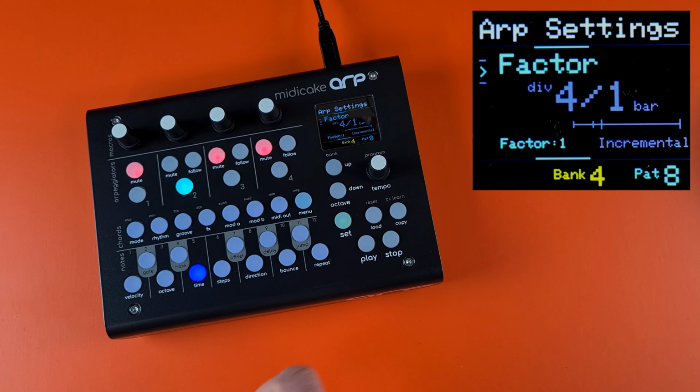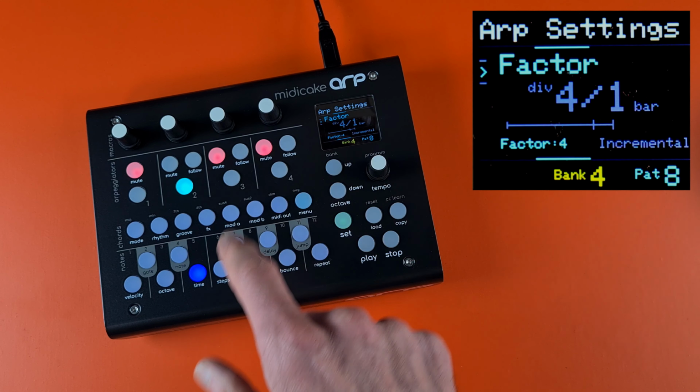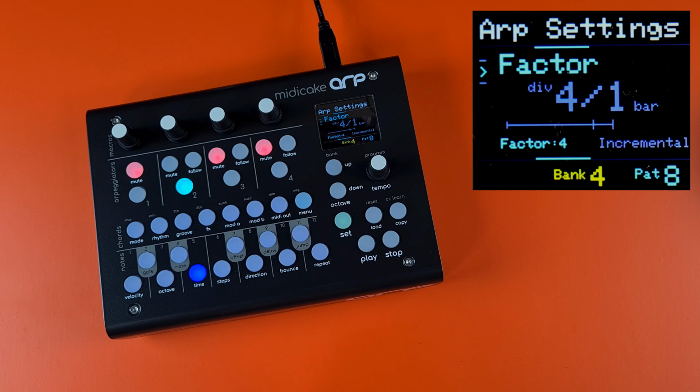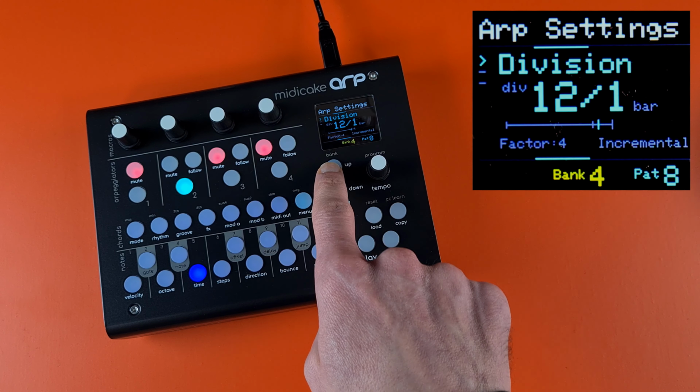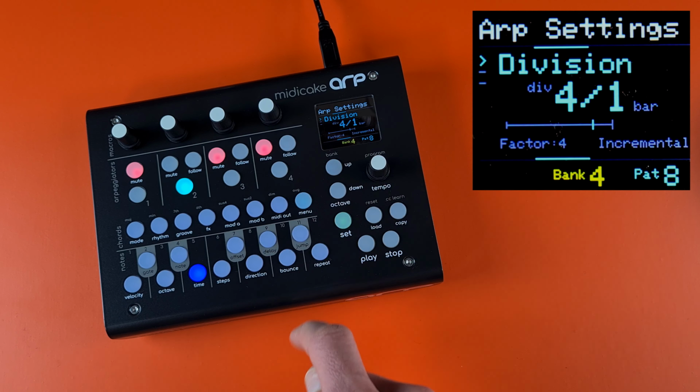However, if we change the factor to, let's say, 4, and we'll leave function as incremental, what we're going to be modulating through is 4, 8, 12, 16 and so on. And so you get quite a different result from the modulation.